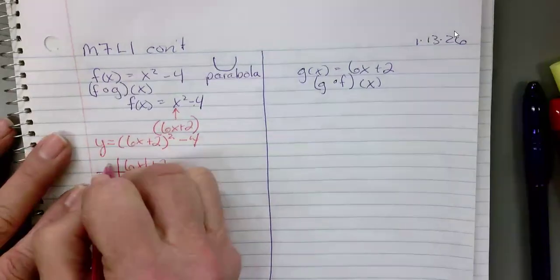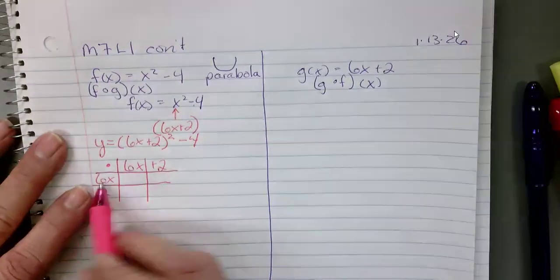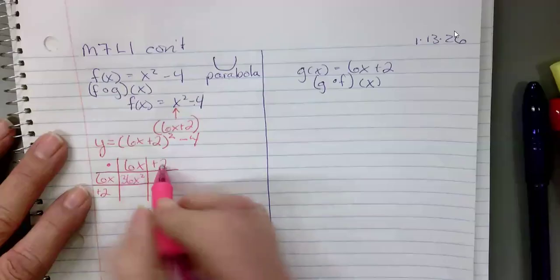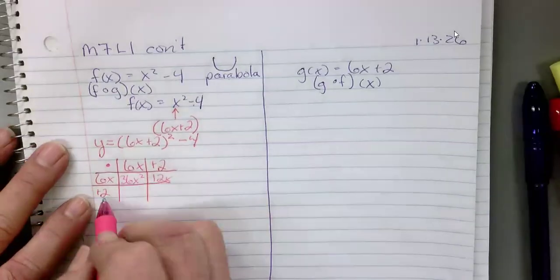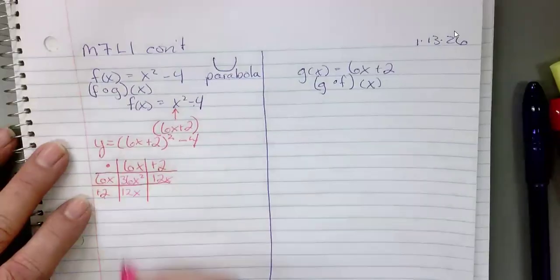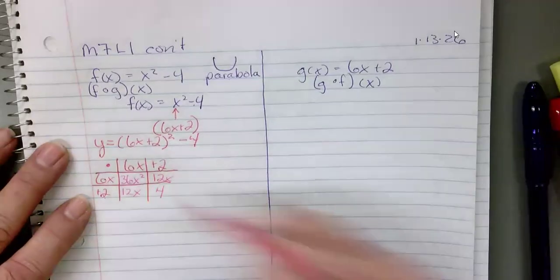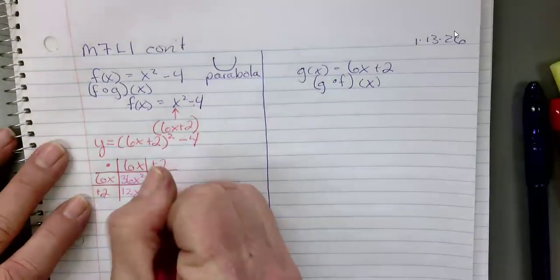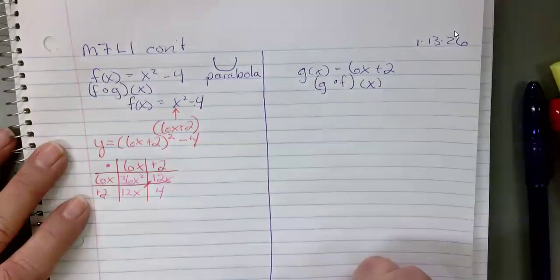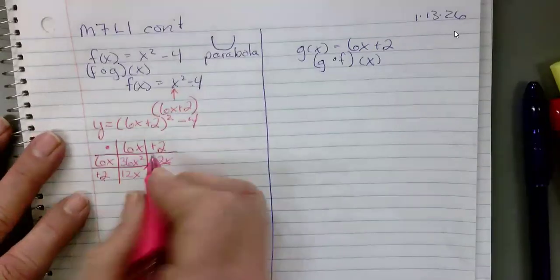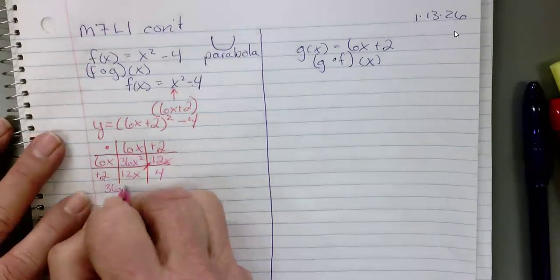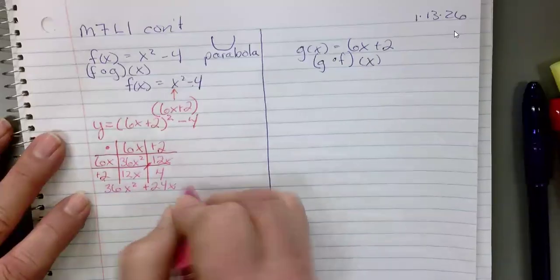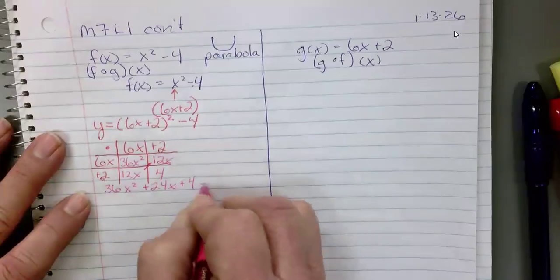We're multiplying, if you like to put that reminder in the corner. 6x times 6x is 36x squared. 6x times 2 is 12x. 6x times 2 is still 12x. 2 times 2 is 4. Spoiler alert, if you've done it well, these two should be like terms and be able to combine. So we're going to combine all our like terms. We get 36x squared plus 12x plus 12x is 24x, plus 4, minus 4.